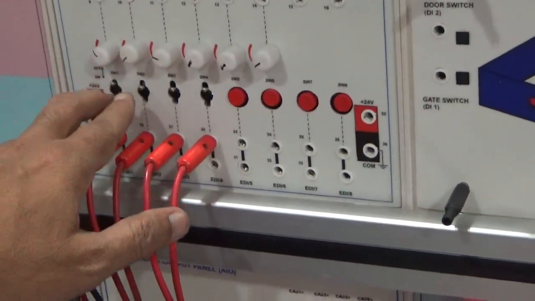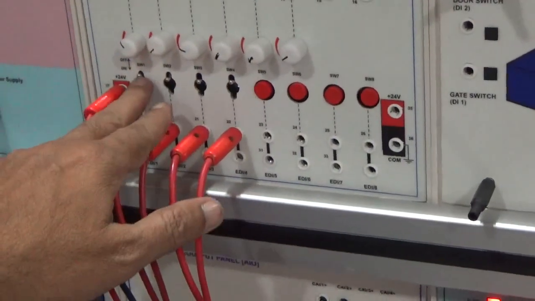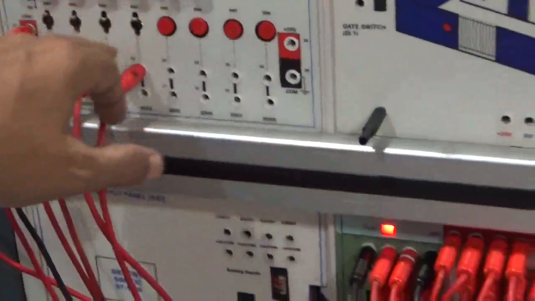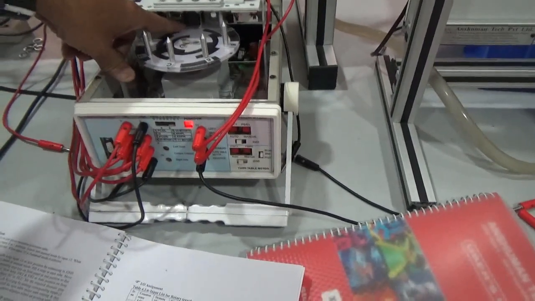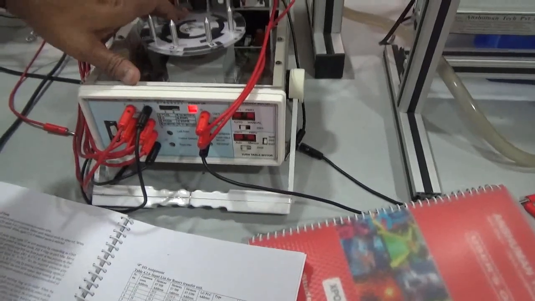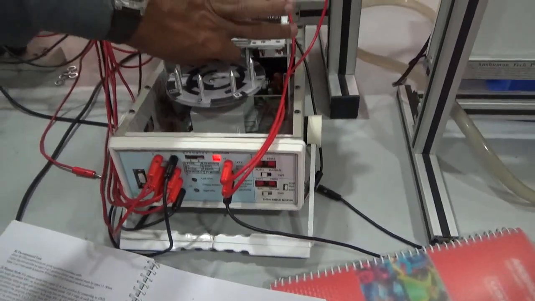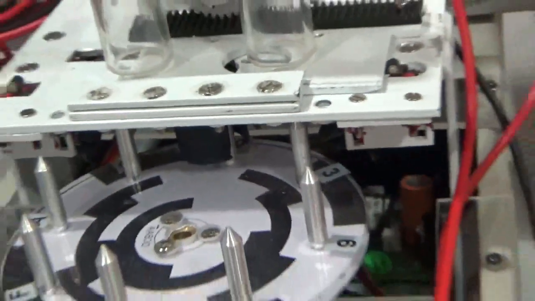So you switch both toggle switches to the on position. At that time the table will automatically rotate to 3. Here this is the position, so the 3 tag number goes to here. It means the 3 position goes to here. This is the terminal which goes to the sensor here. So this is manual.